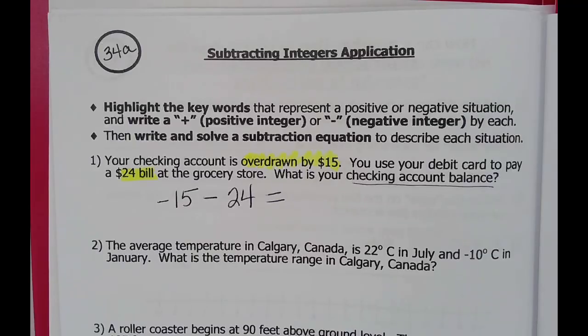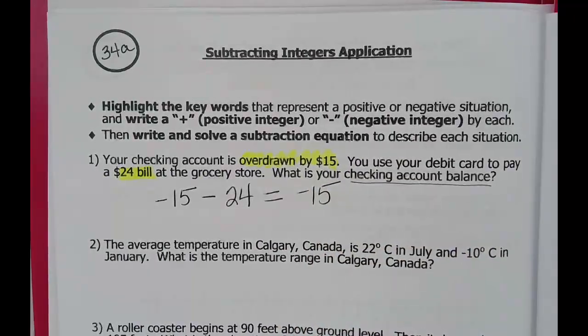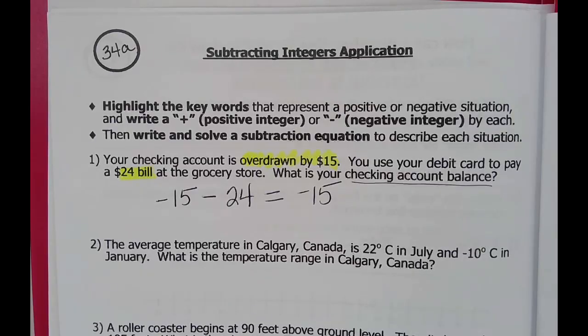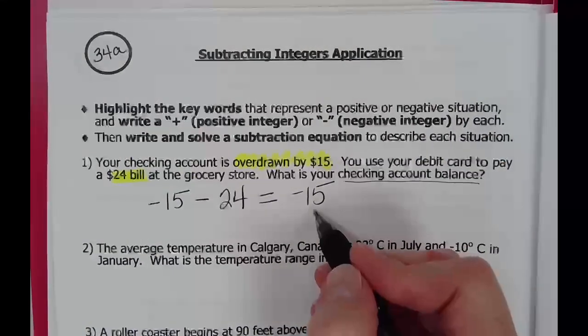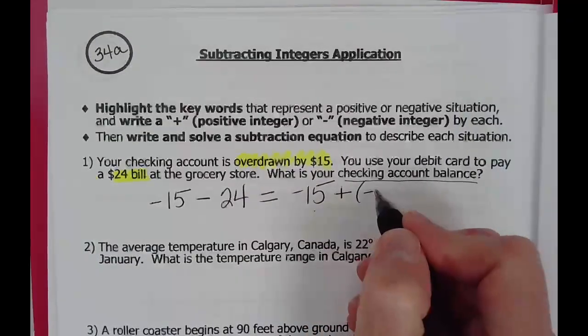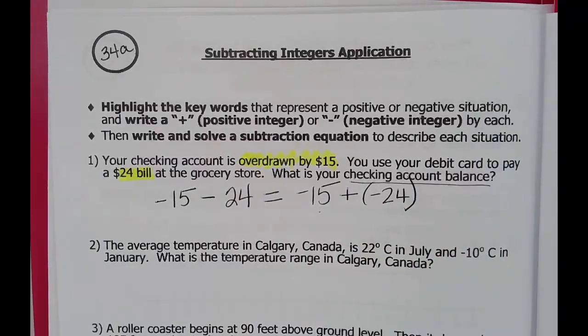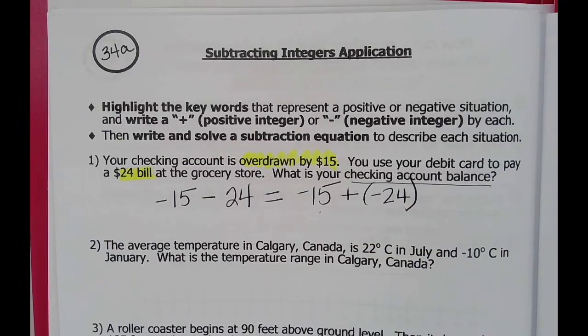So if I look at this, I'm going to put negative 15. What am I doing with it? Adding it to what? Negative 24. So if I'm adding that, what am I going to get for a total? $9?